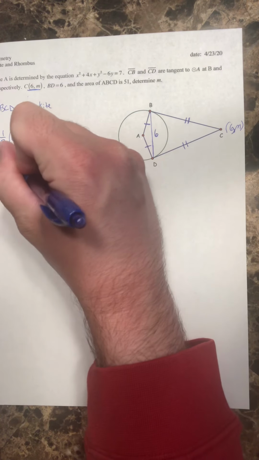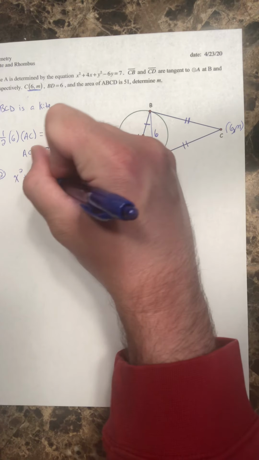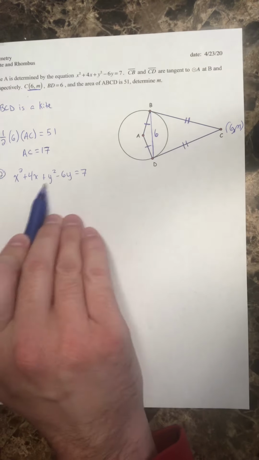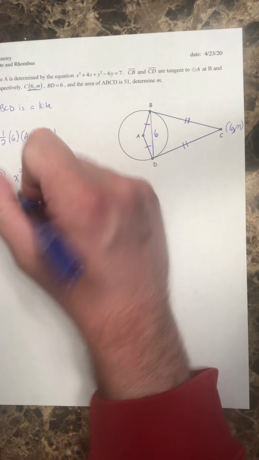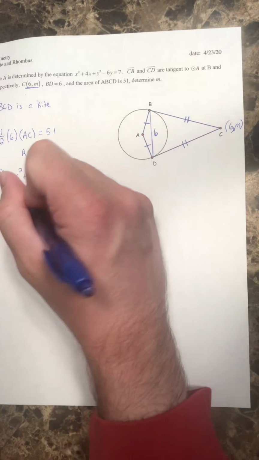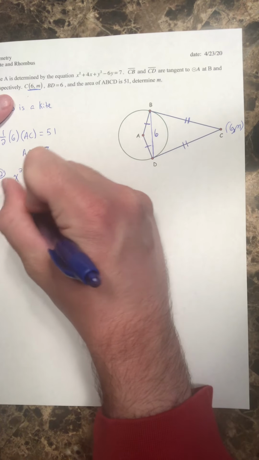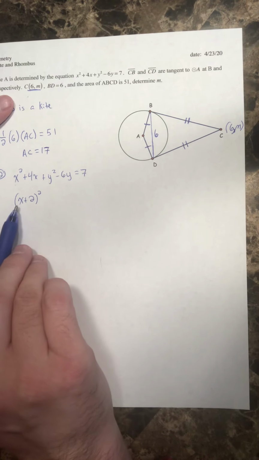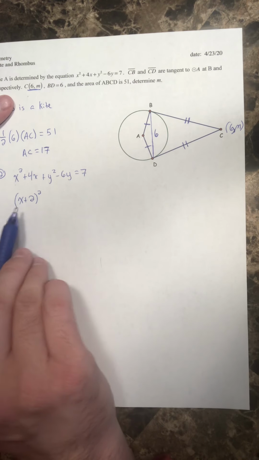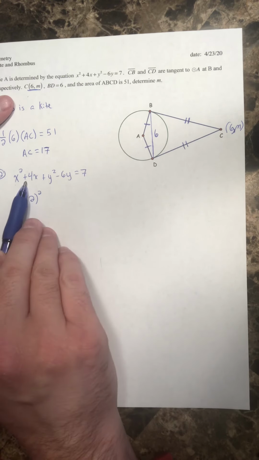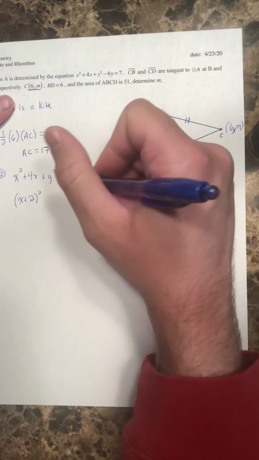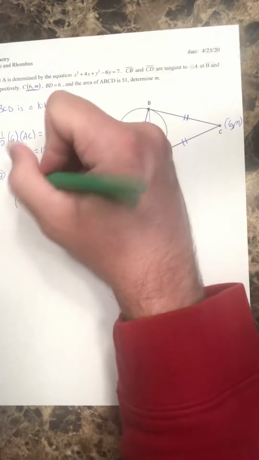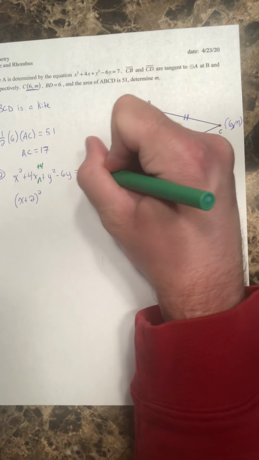So they gave us x squared plus 4x plus y squared minus 6y is equal to 7. So we're going to complete this square to know more about this circle. If I have x squared plus 4x, that's going to come from the square of x plus 2 quantity squared, because if you expand x plus 2 times x plus 2, you get x squared, 2x plus 2x, which is 4x, but it's going to add a 4 that wasn't already there. So to complete the square here, I would need to add 4 to both sides of the equation.